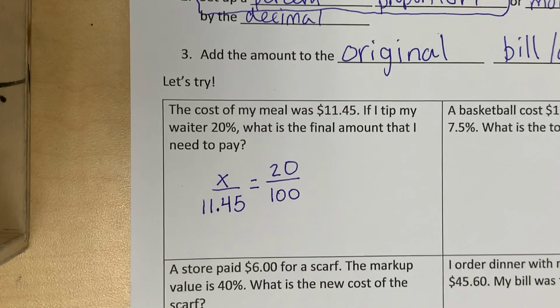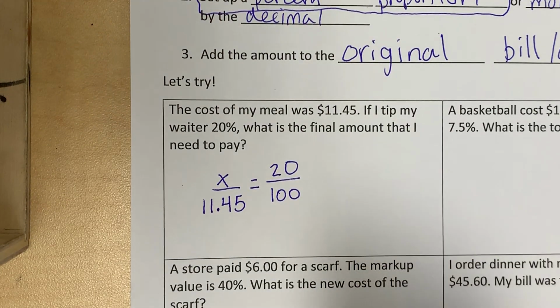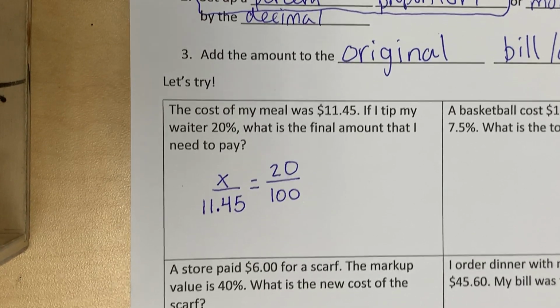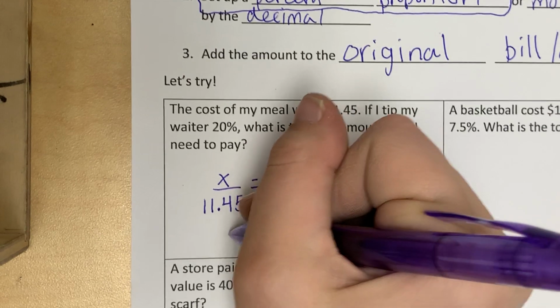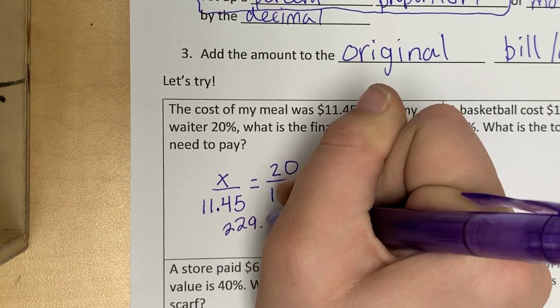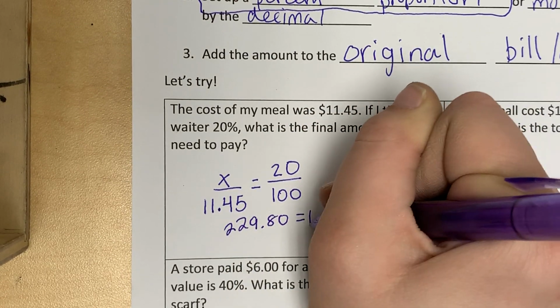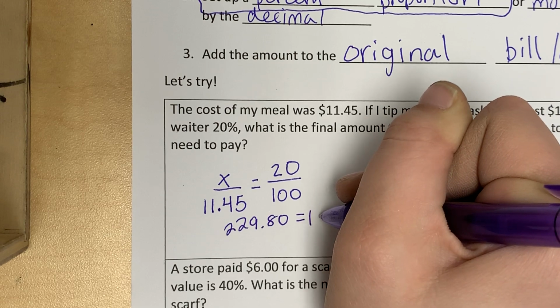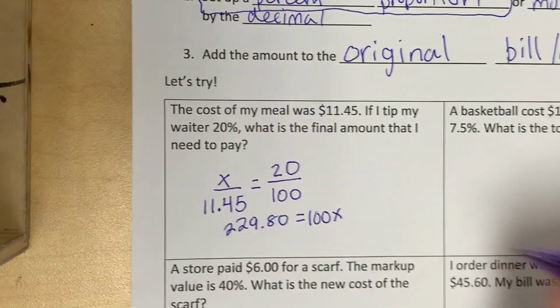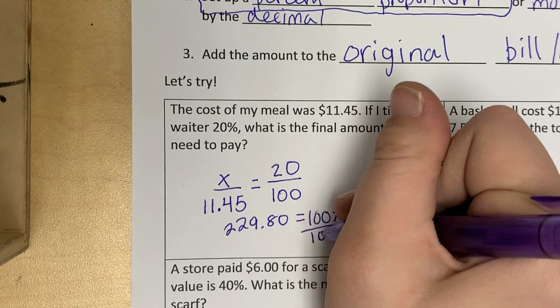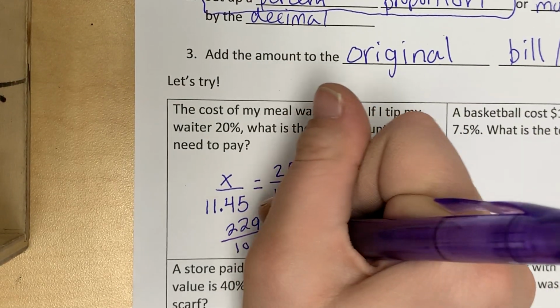From here, we do our cross multiplication, $11.45 times 20 is 229, which equals 100x.